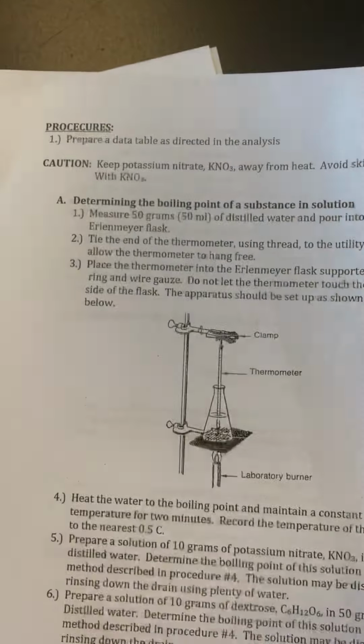If we flip, the first page of procedures is about boiling point. The second page of procedures, or the third page of the lab, is about freezing point. I'm only going to do freezing point with this lab. Getting boiling hot solutions on my own is just a little riskier, so it's not worth it. So when you answer the questions and do the calculations, we're referring to the freezing point part only.